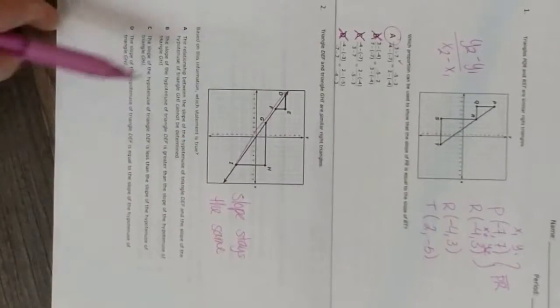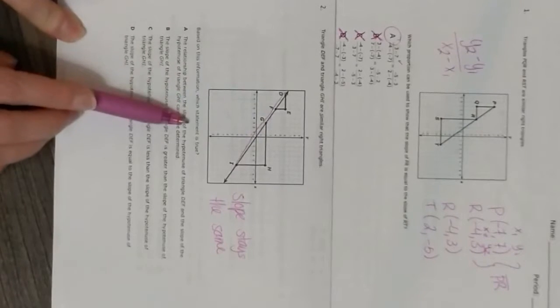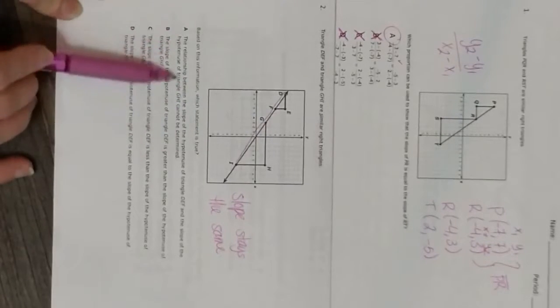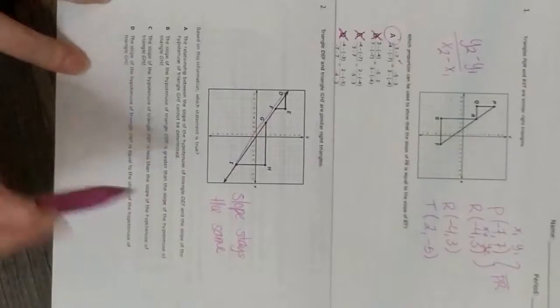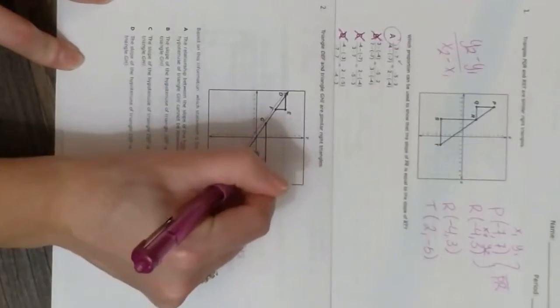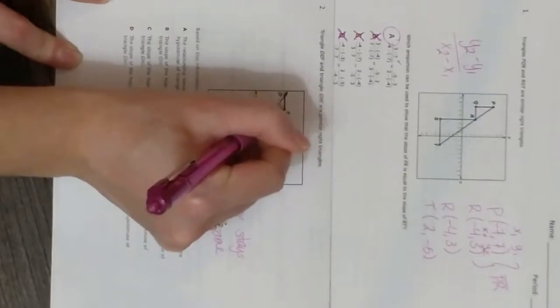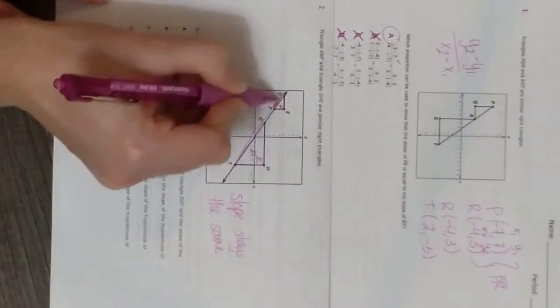All right, so now let's look at our answer choices. So it is saying which of the statements is true. The relationship between the slope of the hypotenuse, now we also know that hypotenuse means across from the right angle, so this line right here, and across from the right angle, so this line right here. So I do know that they're talking about the slope indeed.